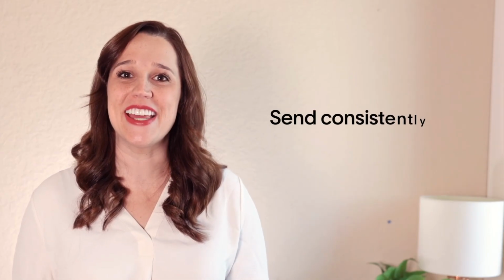Next, focus on sending consistently. Sending the occasional email here and there, and then all of a sudden blasting your whole email list for a launch is a great way to raise the red flags and damage your sender reputation. Instead, choose a frequency you can stick to and aim to send valuable and consistent content. This helps signal to inbox providers that you are a legitimate sender and not a spammer.